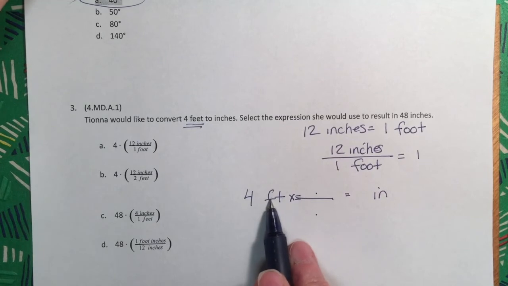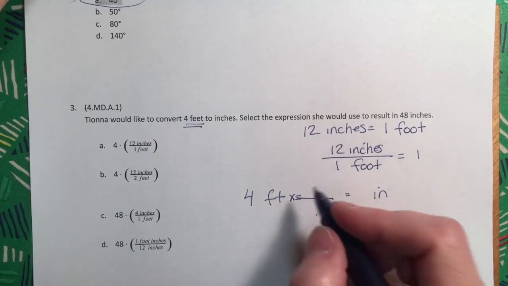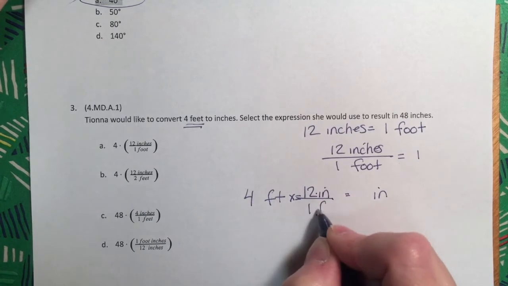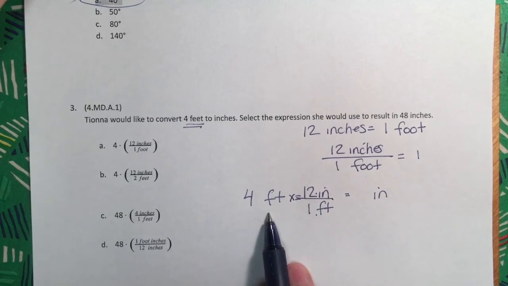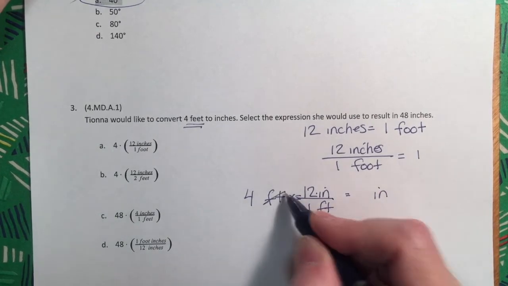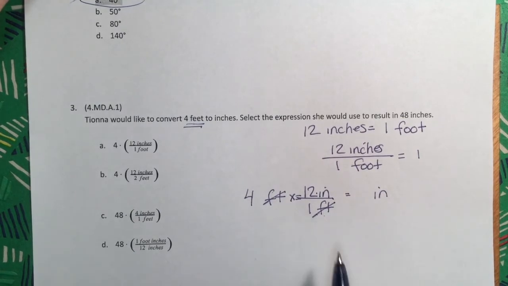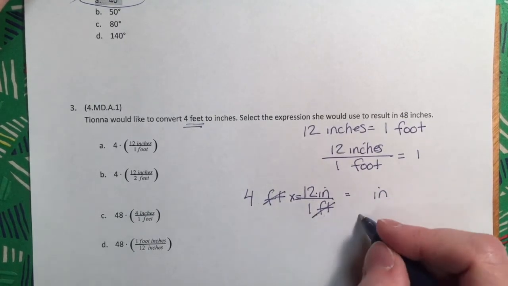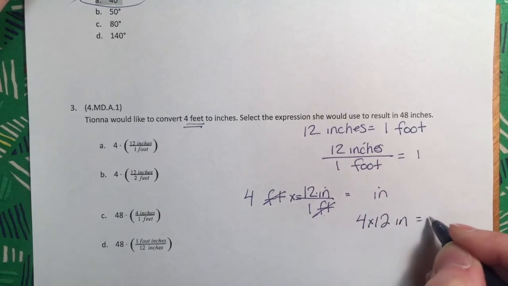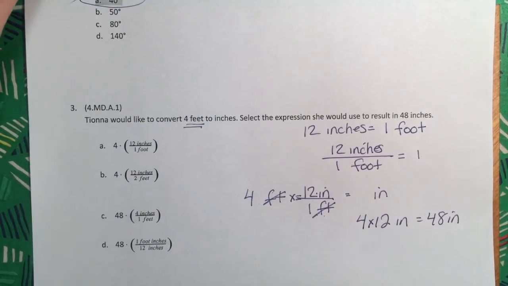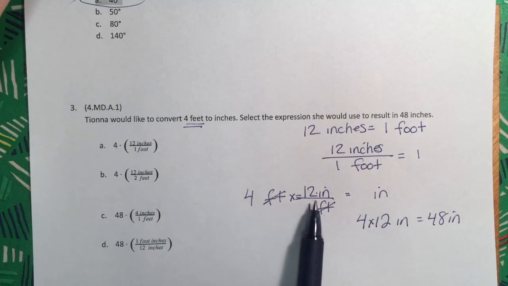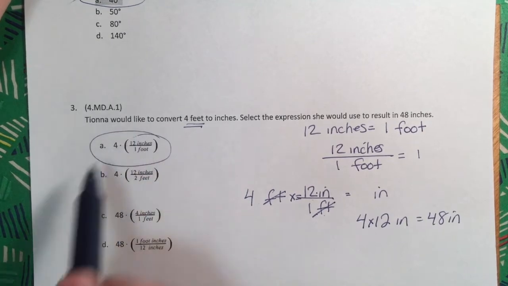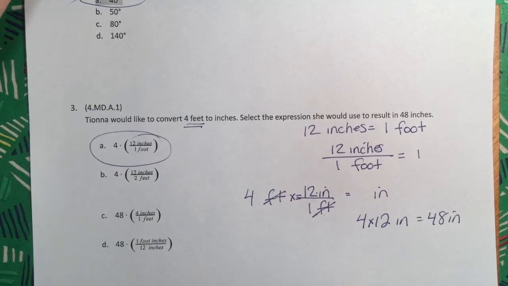We want to cancel out the feet and bring in the inches. So if I multiply this times 12 inches over 1 foot, this means I'm multiplying times 1, so I'm not changing the value of the 4 feet. But look at what happens. The feet and the feet cancel, and what I'm left with is 4 times 12 inches, or 48 inches, okay? So of the four choices, she's taking her 4 feet and she's multiplying it times 12 inches over 1 foot. It would be the first answer, and that would give you an answer of 48 inches.